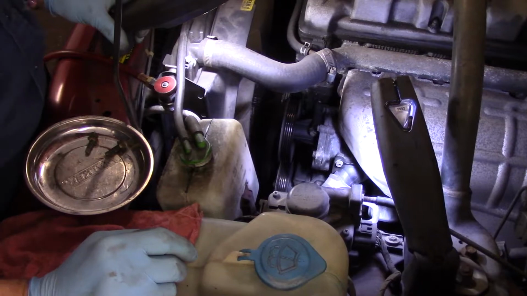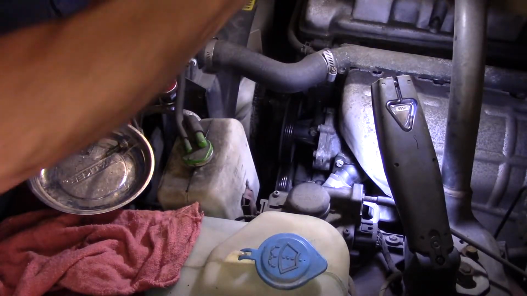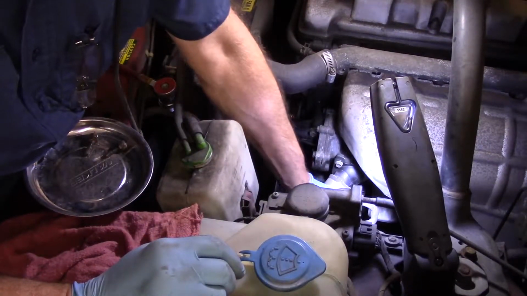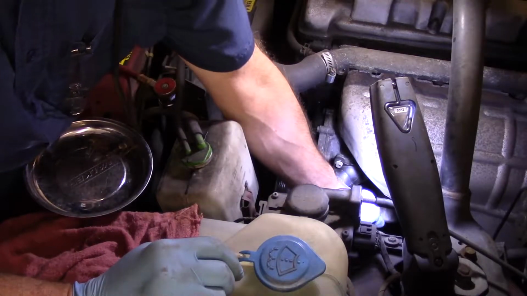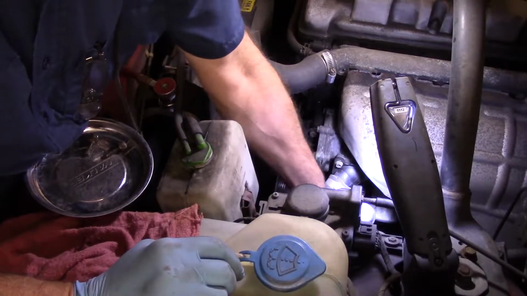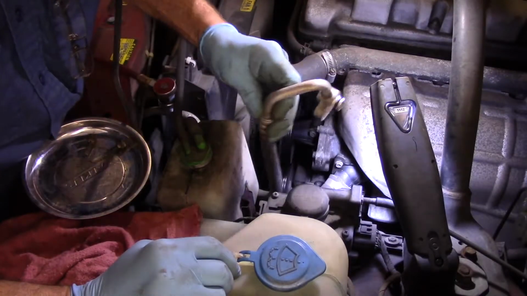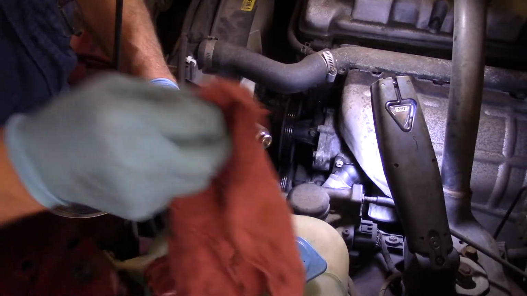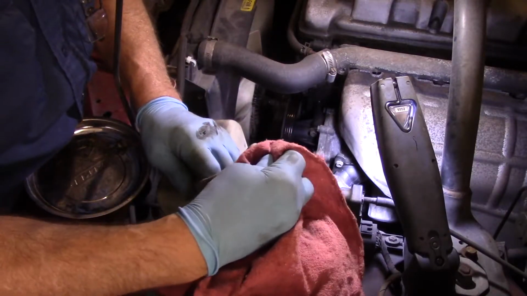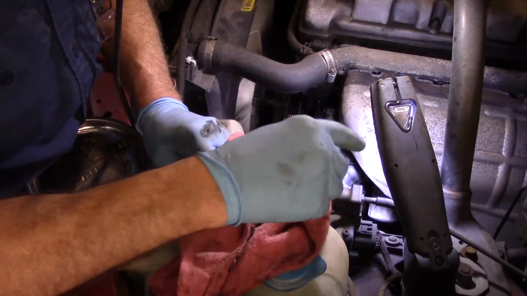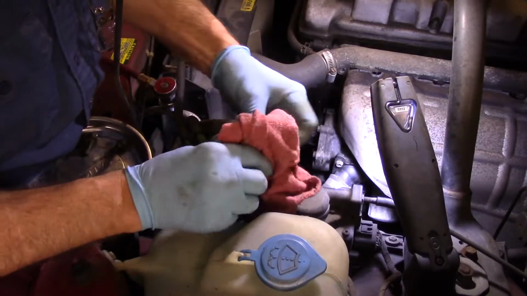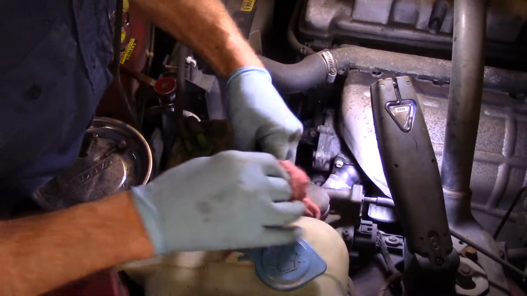Now we're going to take the lines out of the way. Just rock them back and forth. And then we can pull it out just like this. Now we're going to put this off to the side for now. If this is going to be disconnected for an extended period of time, put a rag over it so no debris or any foreign matter gets inside it.